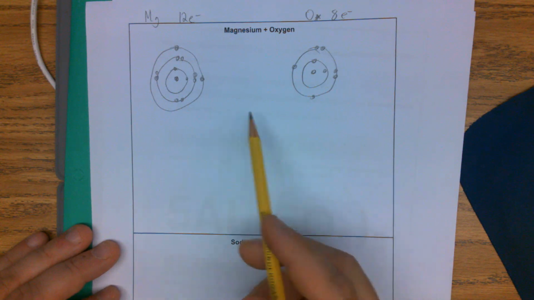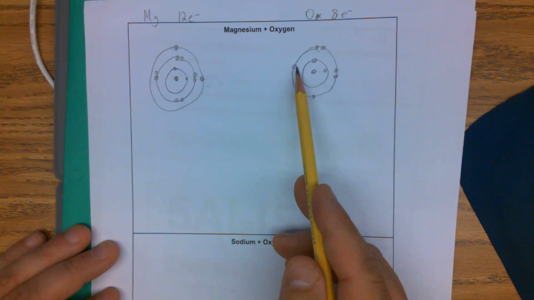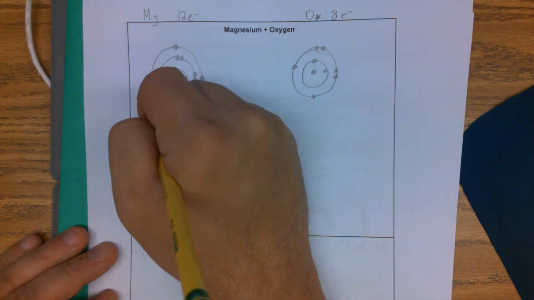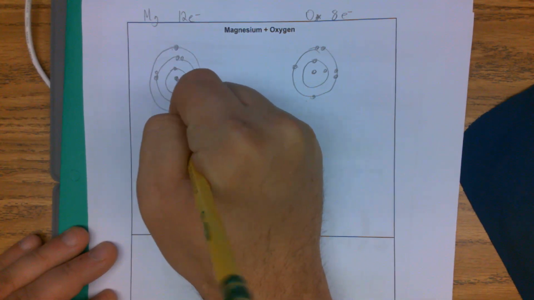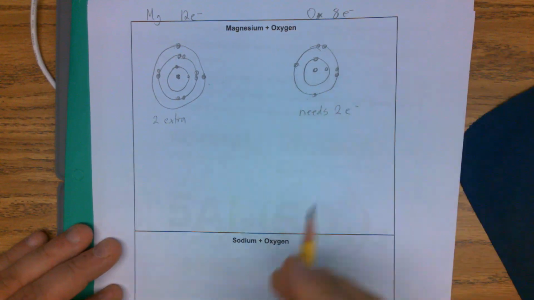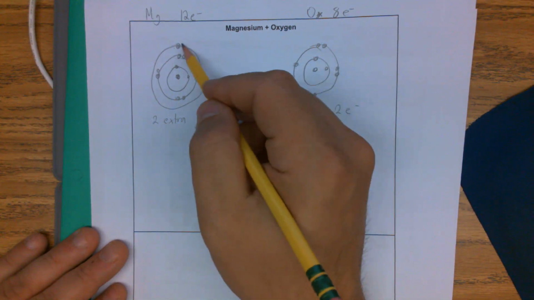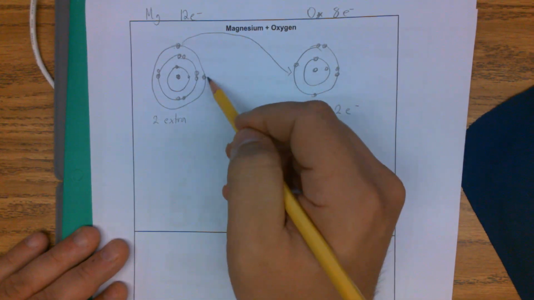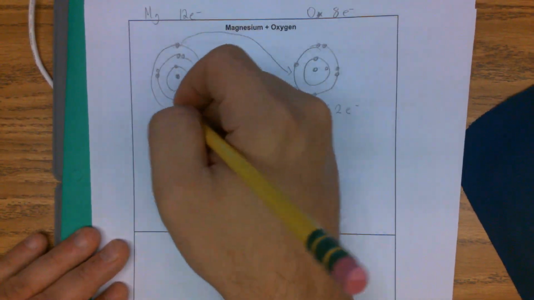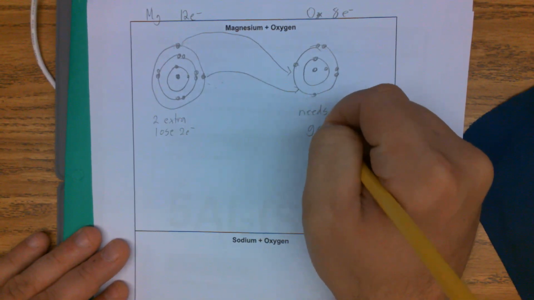All right, for this bond to work, we can see we have 2 extra electrons here. We have 2 electrons missing here. So this has 2 extra. This needs 2. So the basic idea is these 2 electrons from magnesium are going to be transferred over. So we're going to have something that's going to lose. So this is going to lose 2. This is going to gain 2.